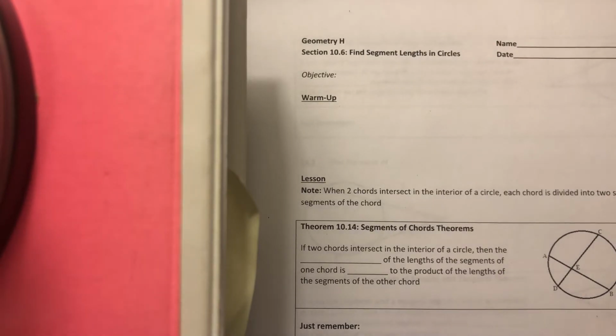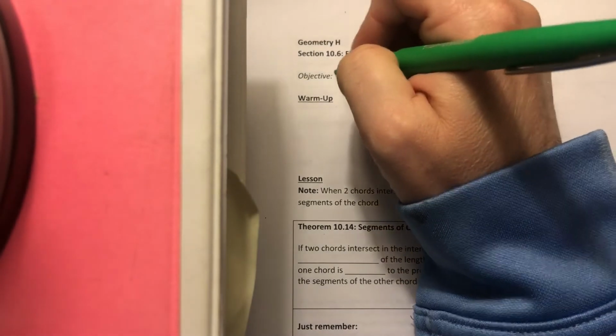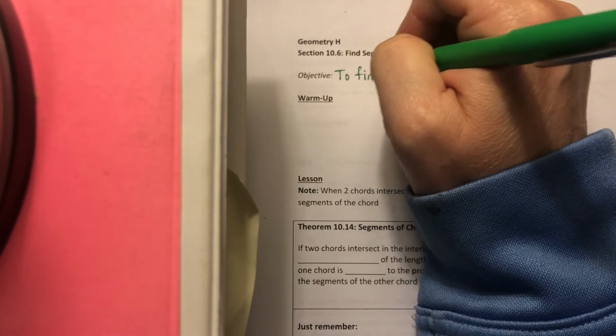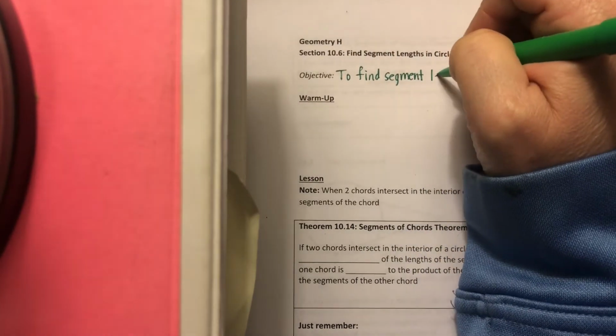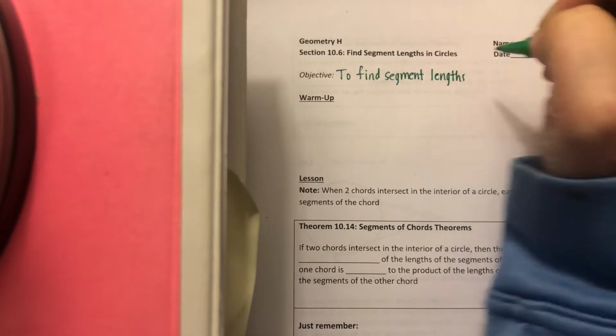We're going to switch gears today, and we're going to find segment lengths in circles.